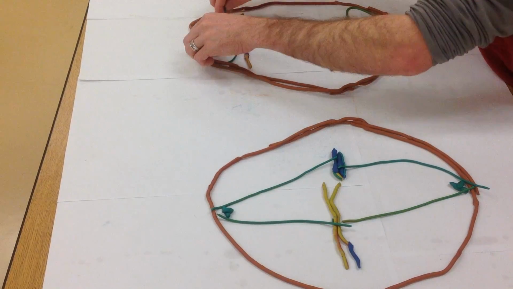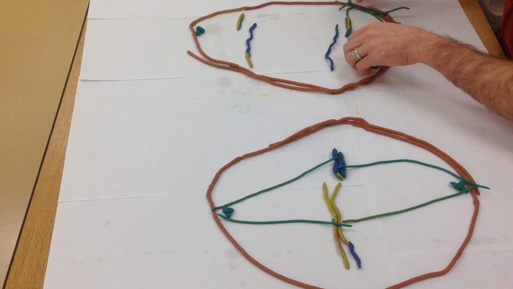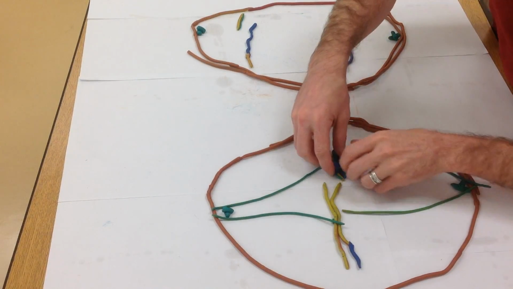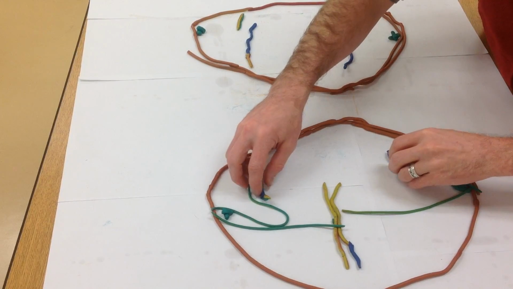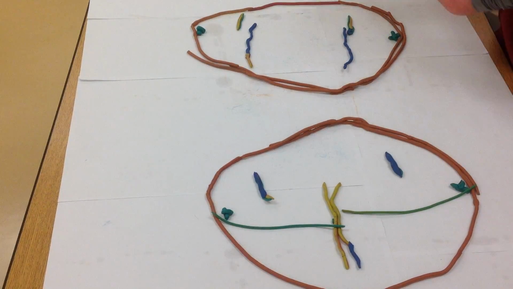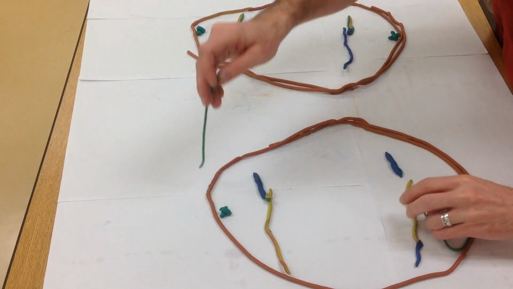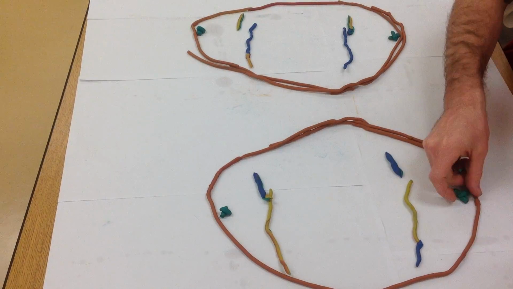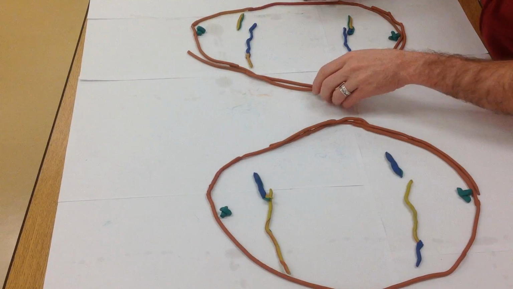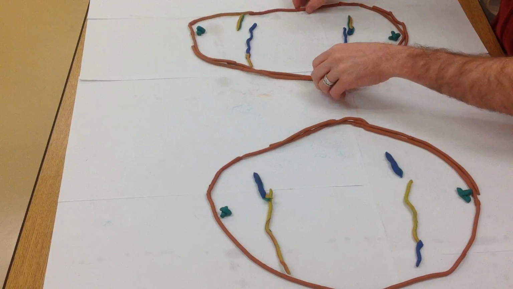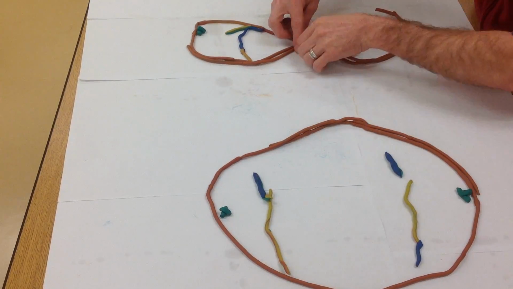And these get pulled apart towards the separate poles, pulling them apart. And ultimately at this point, we have our second division. And in our second division, these get pinched.